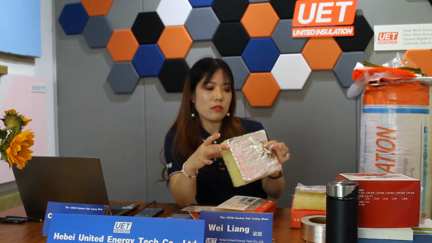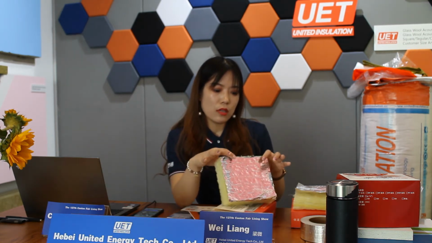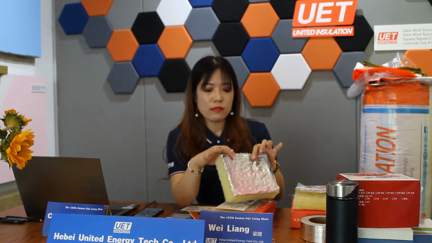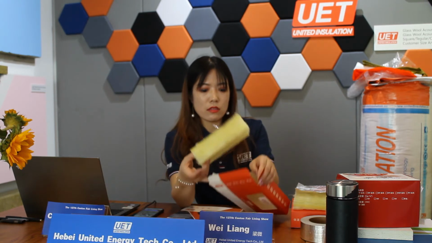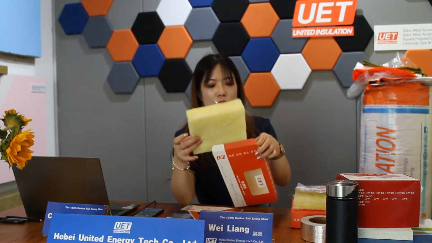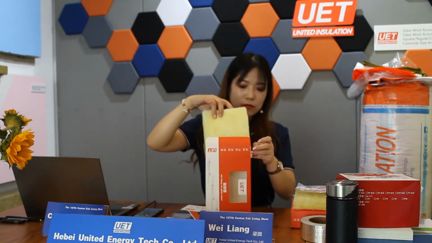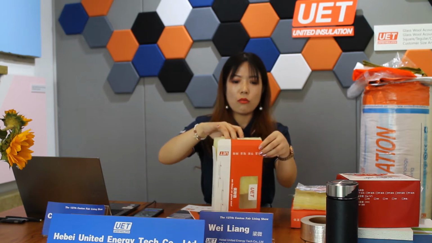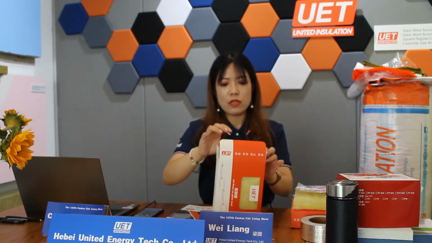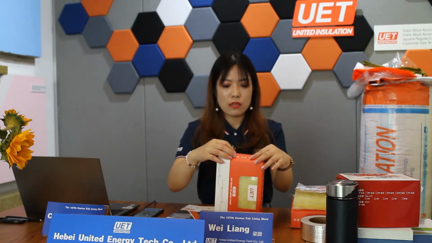Yes, 50 millimeters is a very common size for the glass blanket, because this thickness is enough for the insulation performance and can avoid the moisture from the building structure.